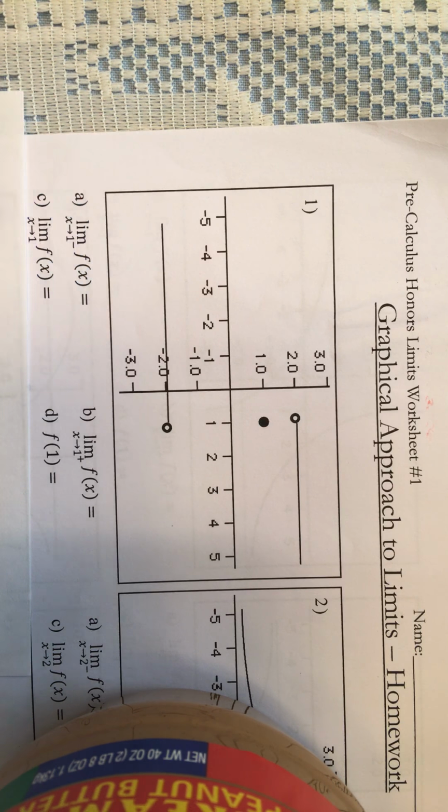All right. So now, for number 5, whom I just used, I'll have to come over here and get it. So we want to do the limit as x approaches 1 from the left of f of x, and the limit as x approaches -1 from the right of f of x, and the limit as x approaches -1 of f of x, and f of -1.